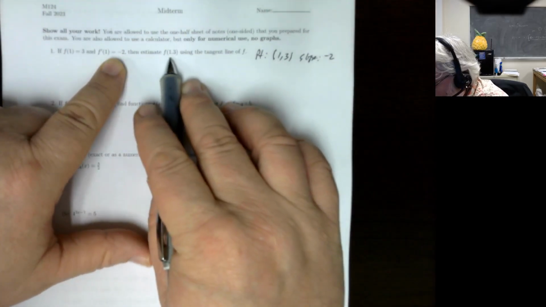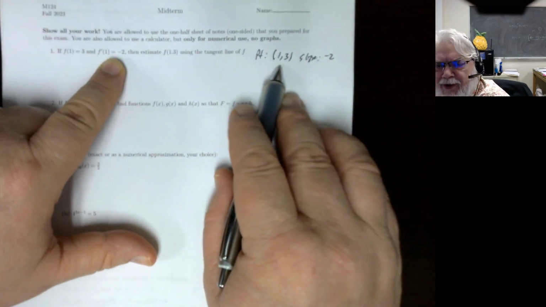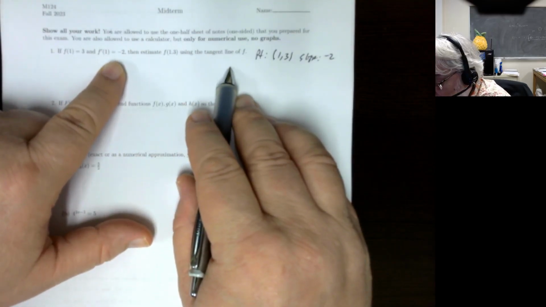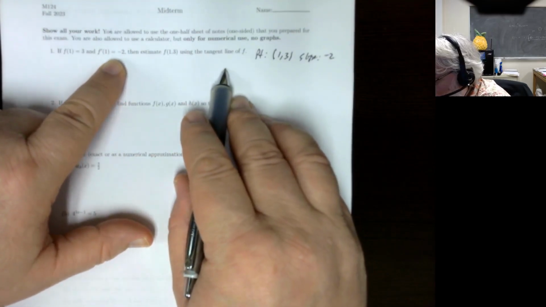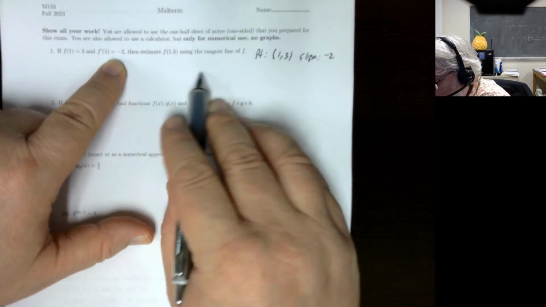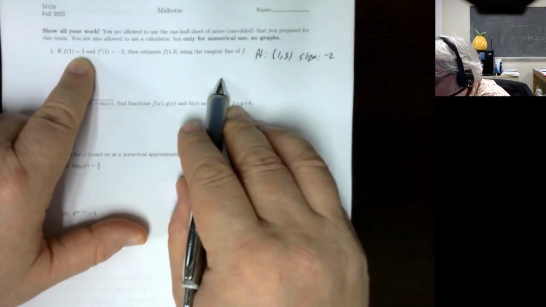So if I want to move to 1.3, that means I want to move 0.3 units forward. And so if my slope is negative 2, then I'll need to move 0.3 forward and then negative 2 times that downward, so that would be minus 0.6. Okay, so then when I take 3 and I subtract 0.6, what do I get?